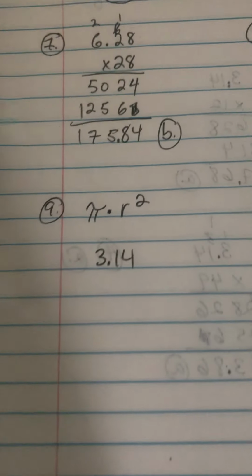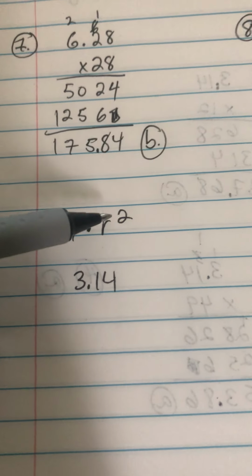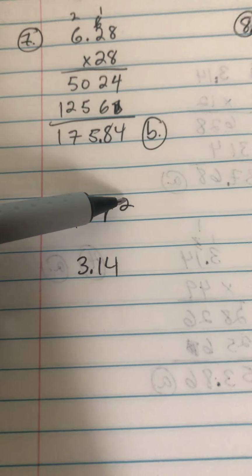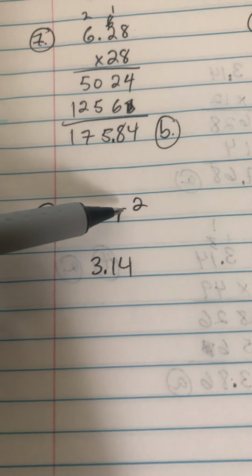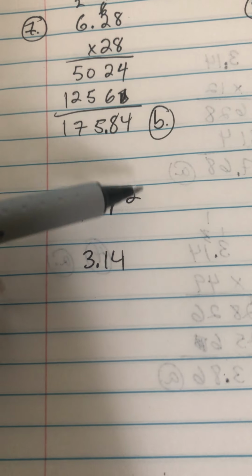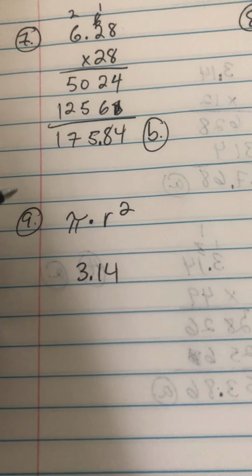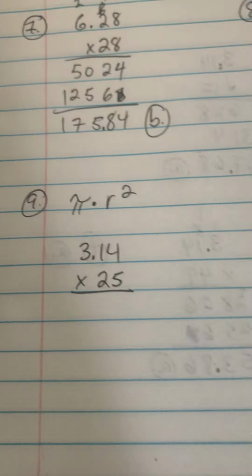So now we just say, okay, they want the area. So we're going to do 3.14. Now it says radius squared. And so remember we learned about squaring. It is not 5 times 2. It is 5 times 5, right? Remember when you're squaring a number, it's always the number times itself. So we're going to do 5 times 5, which is 25, right? And now we're going to times that by 3.14.